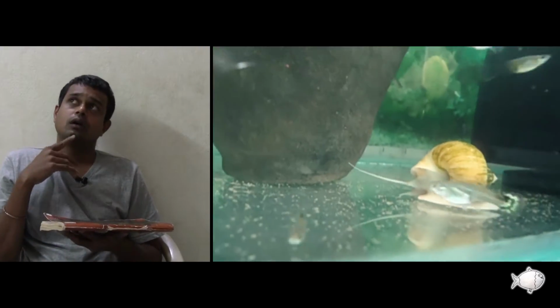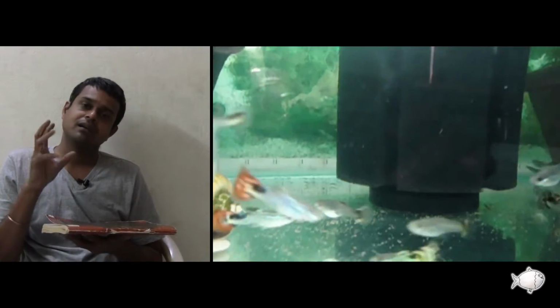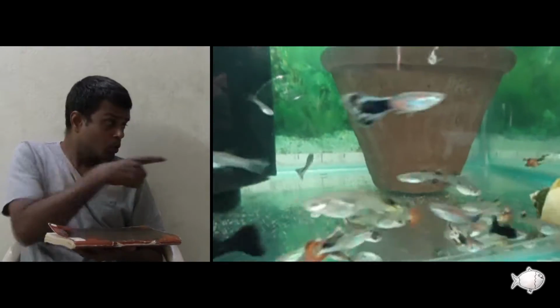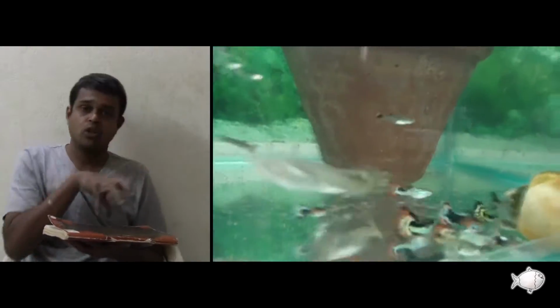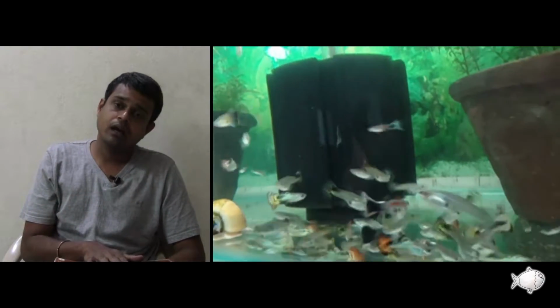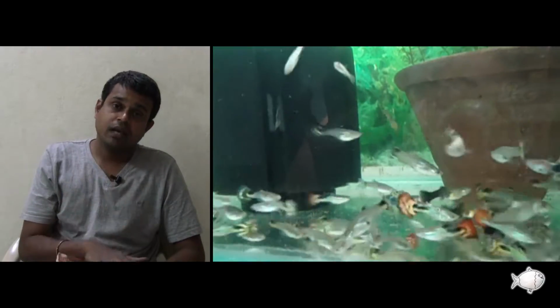So what is the other way we can keep the Nitrosomonas and Nitrobacter bacteria in the aquarium? What I have used is a sponge filter in which the Nitrosomonas and Nitrobacter used to live. So in that way, I found it very comfortable maintaining the aquarium.